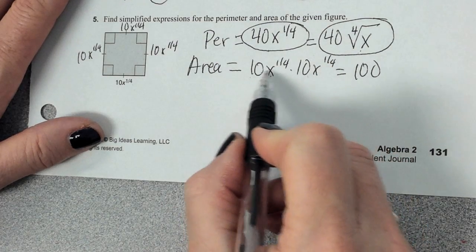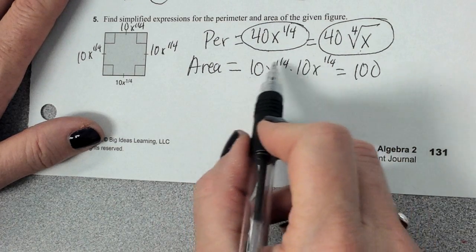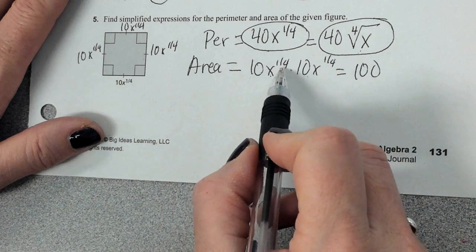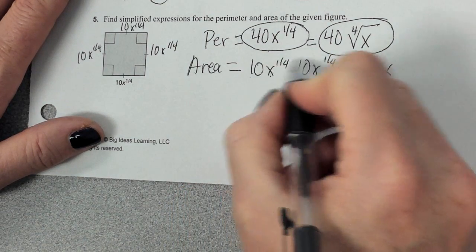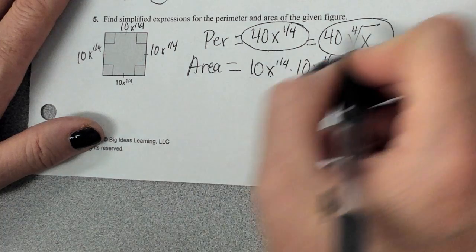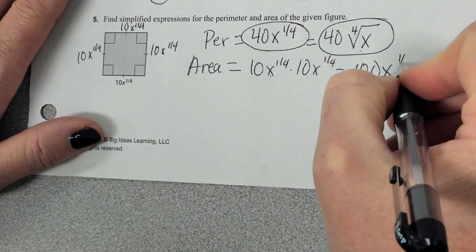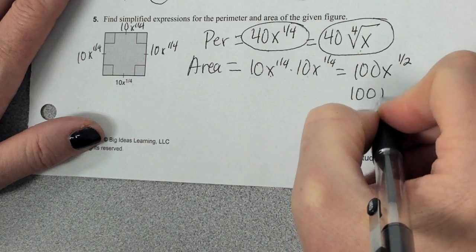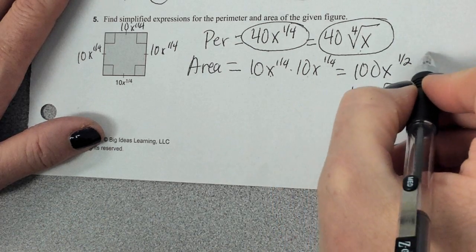The x's, the bases are alike, so we add the exponents. What do we get, Lucy? If we keep the base the same and add the exponents, what do you get if you add those exponents? Right, because it'll be to the 2/4, which is to the 1/2. So we have that. So 100 radical x would work as well.